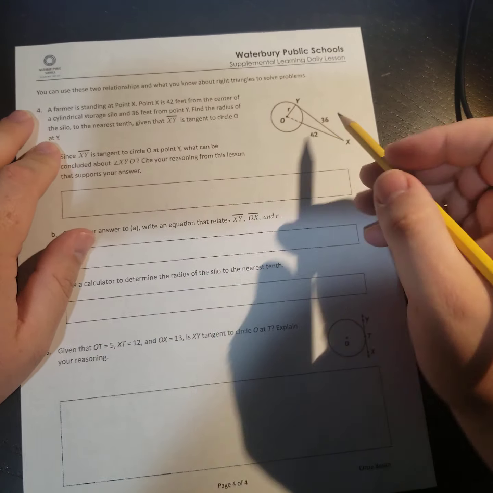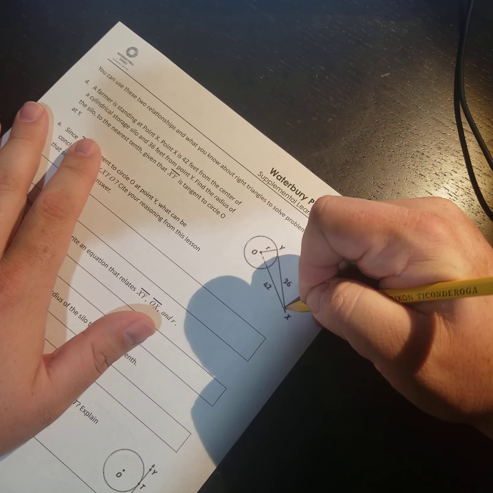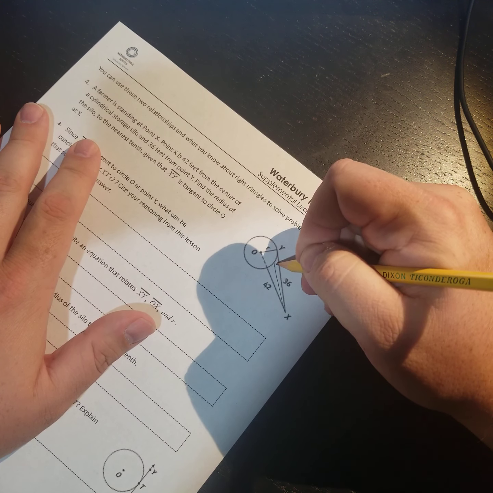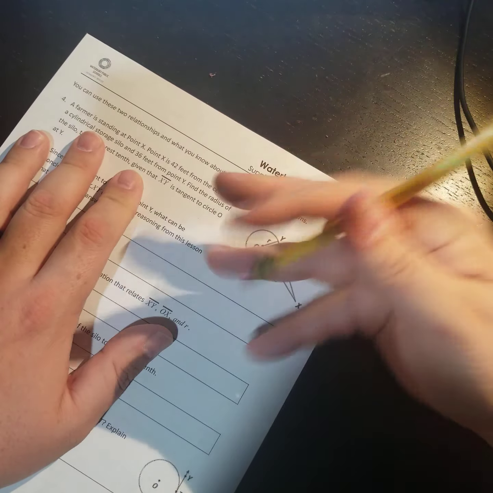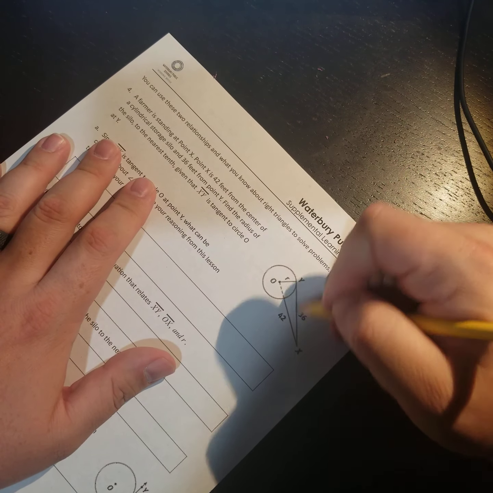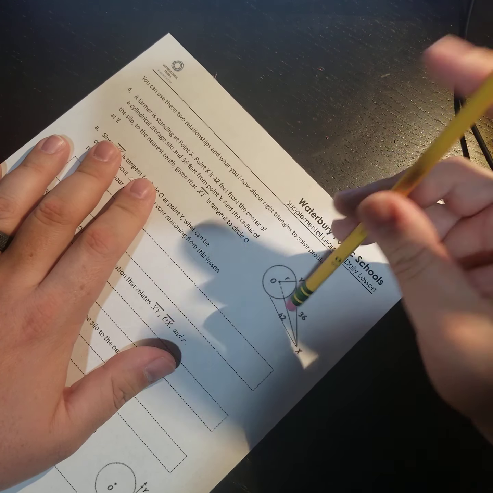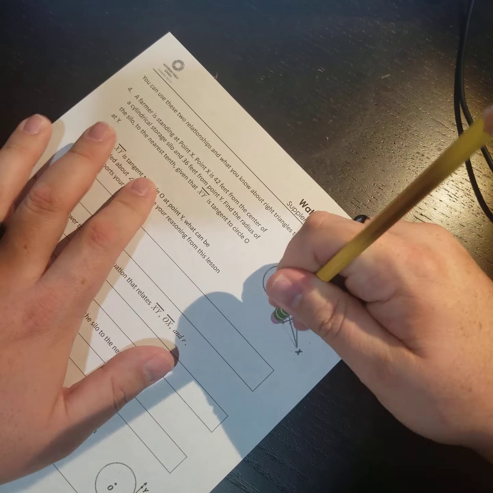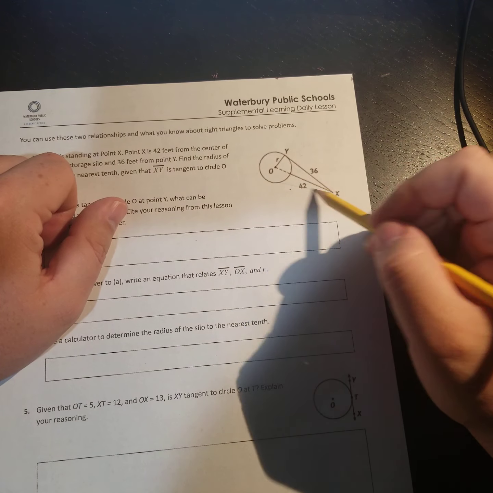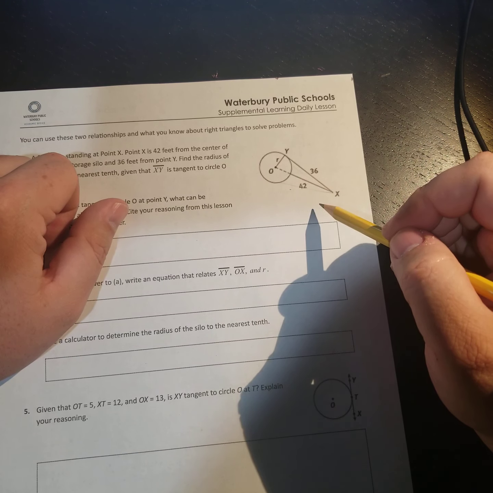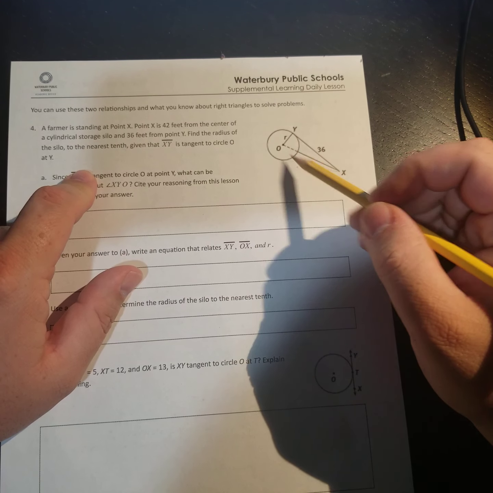A farmer standing at point X. Now, I don't like the way this diagram shows. This diagram should be more like this. But it's hard for you to understand. That side is fine. This side should be like this. It's difficult to explain. It doesn't look like it's possibly correct. But just remember, the longest side of any right triangle is the hypotenuse. Okay? And if this is a right angle, that makes this the hypotenuse.